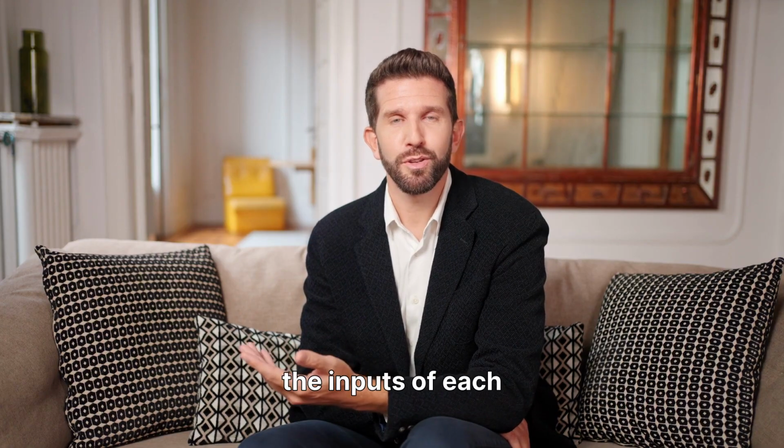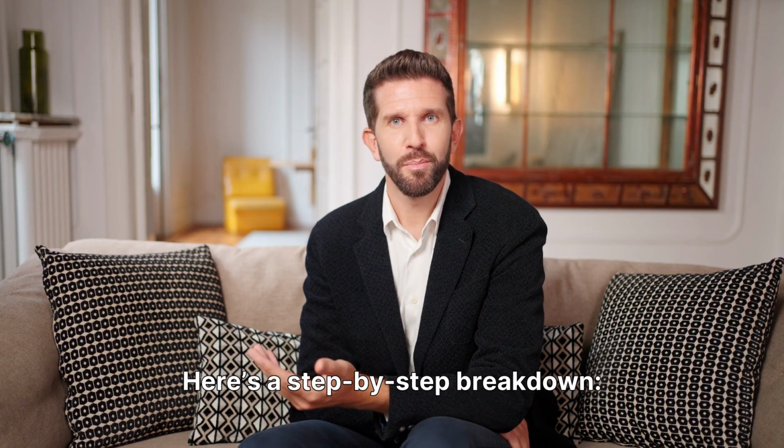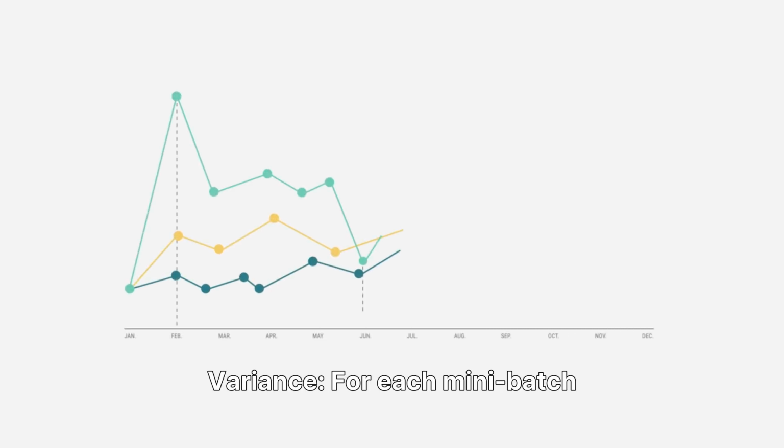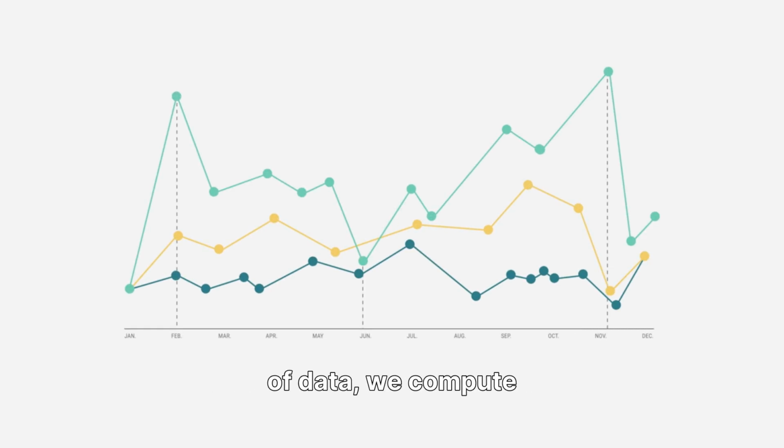So, how does batch normalization work? The process involves normalizing the inputs of each layer. Here's a step-by-step breakdown. 1. Calculate the mean and variance. For each mini-batch of data, we compute the mean and variance of the layer's inputs.